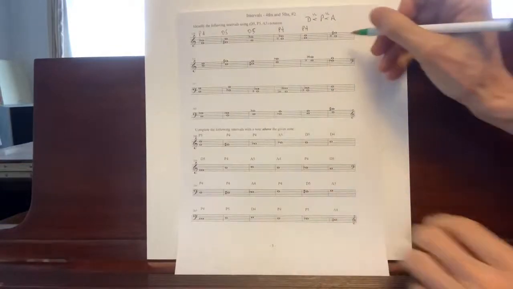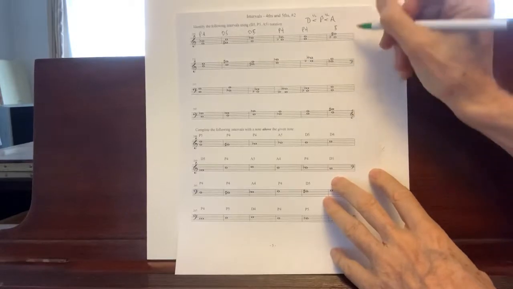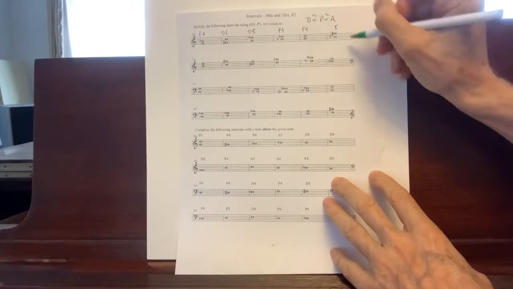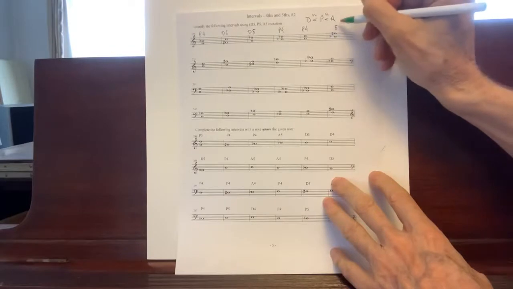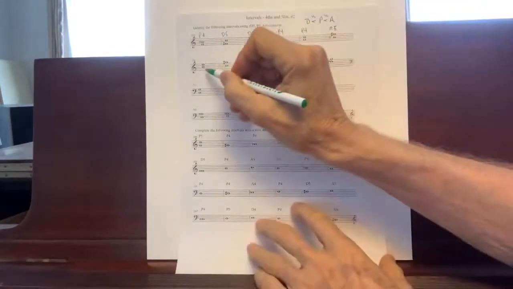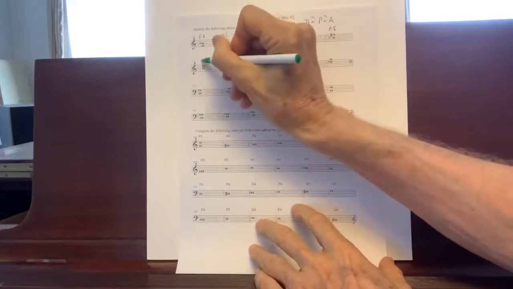And how about B flat to F sharp? Well, it's some kind of fifth. I know my B flat scale tells me that B flat to F is a perfect fifth. So if I raise the F to an F sharp, I'm making it wider, and a perfect fifth becomes an augmented fifth. And over here we have B to E. From my B scale, I know that this is a perfect fourth.